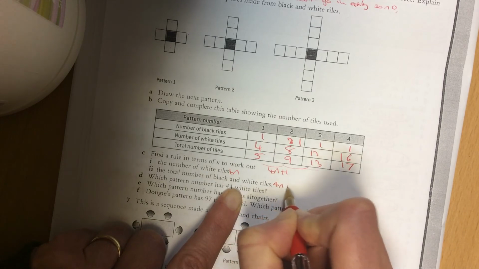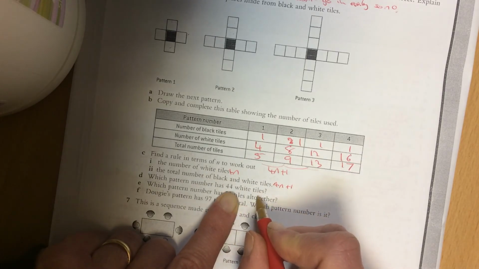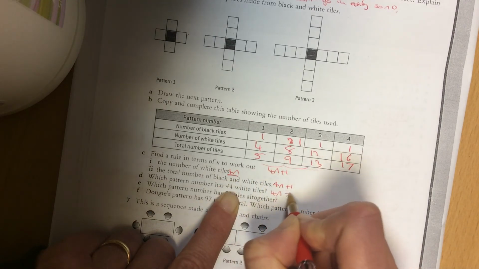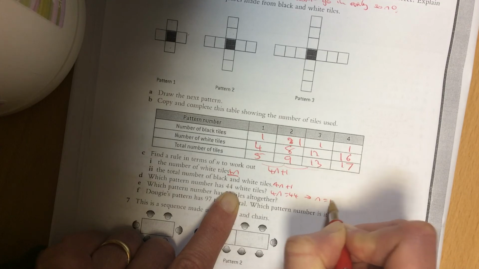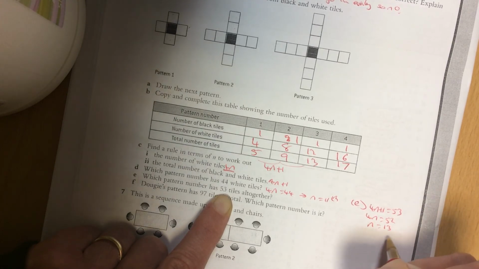This was 4n plus 1. I did the total tiles there. Which pattern number has 44 white? So where's the white formula? The white formula is there. So 4n is 44. So n equals the 11th. Which pattern has 53 tiles altogether? So for part E, it's the total tiles equals 53. Bring your 1 across, take it away. Bring your 4 across and divide, and you get 13th.